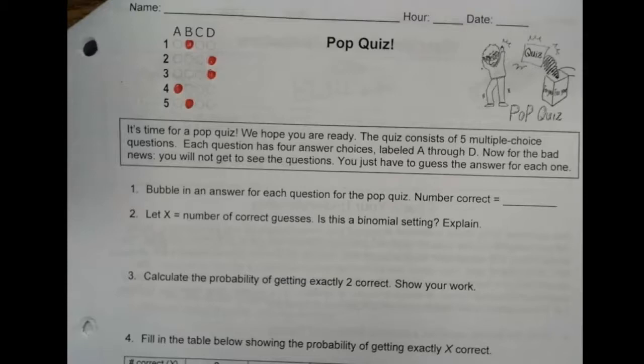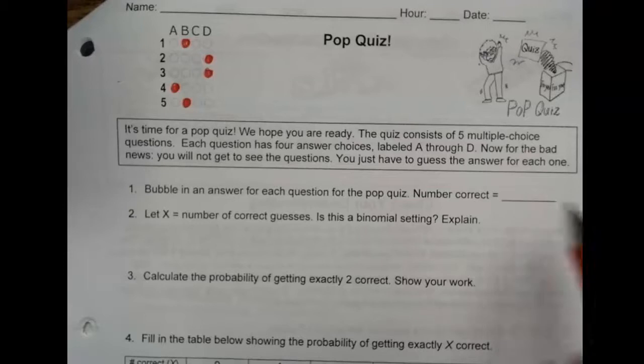All right, here are your correct answers. How many did you get correct? Go ahead and write that number right here. So, we're going to use the random variable x to represent the number of correct guesses.